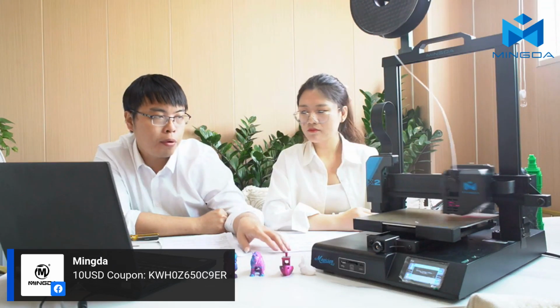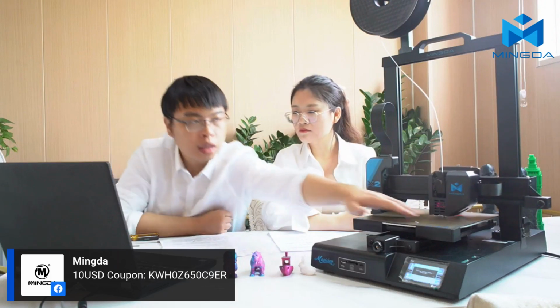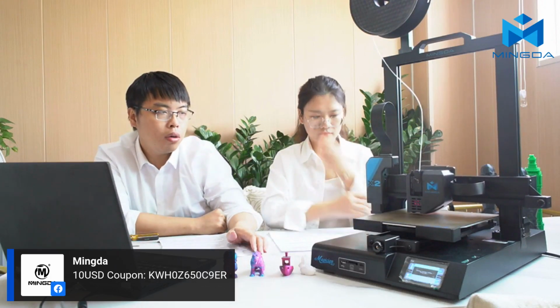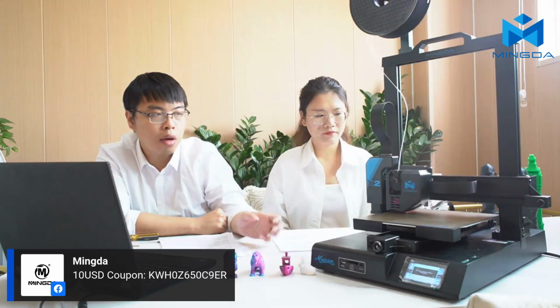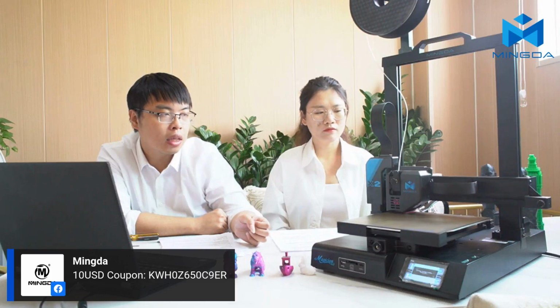It will improve the auto leveling accuracy and reduce the errors. So you can see now the auto leveling is much smarter and clearer.